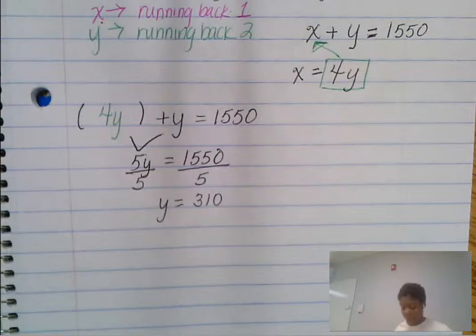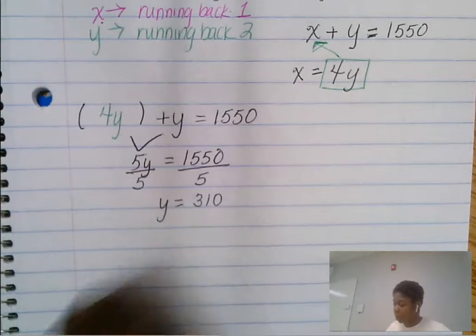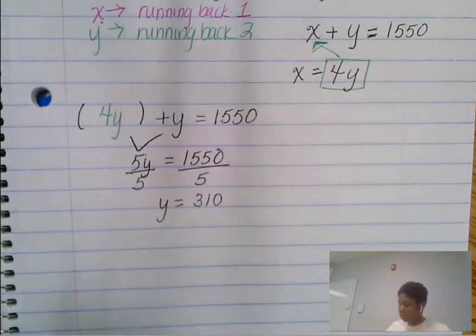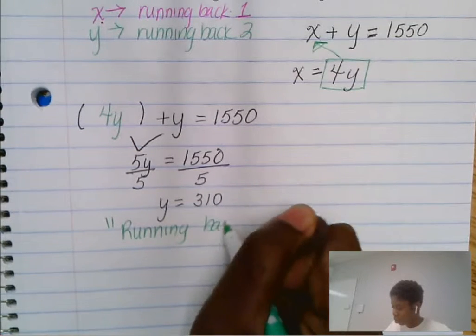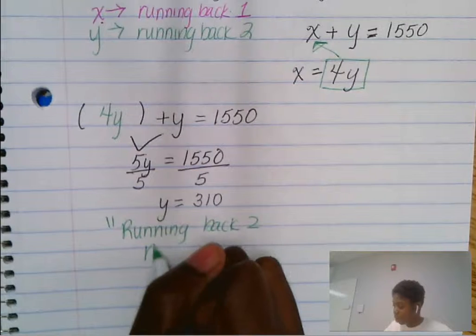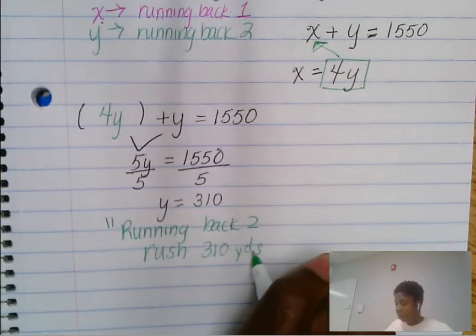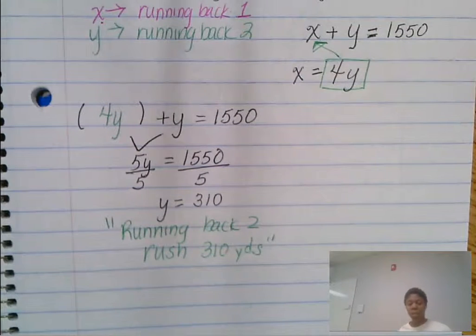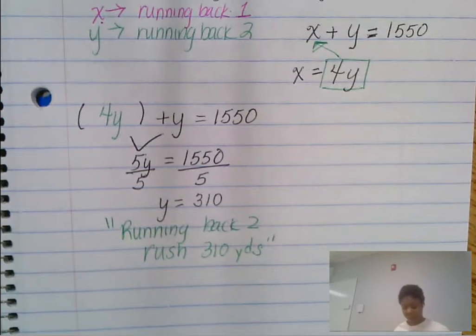Now, if we look back up here, it says Y is our running back 2. So this right here means that running back 2 rushed 310 yards. But we still don't know how many yards running back 1 has rushed. So we're going to complete our step 4 in our solving method by taking this number and plugging it back in.